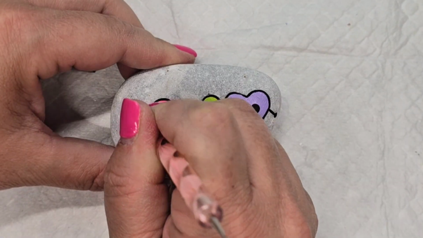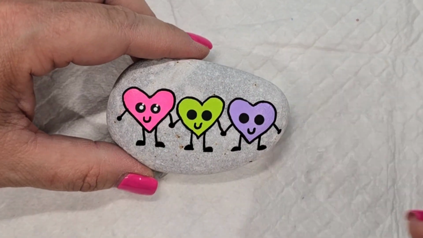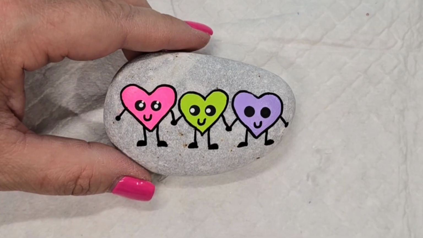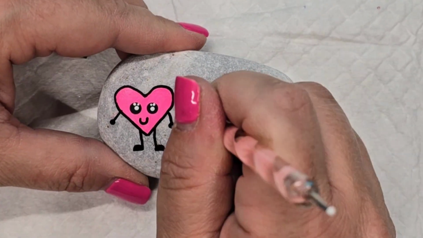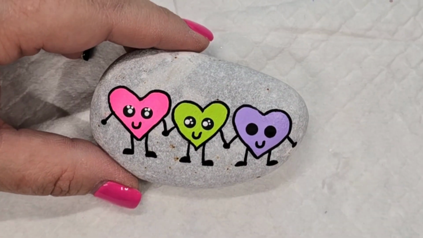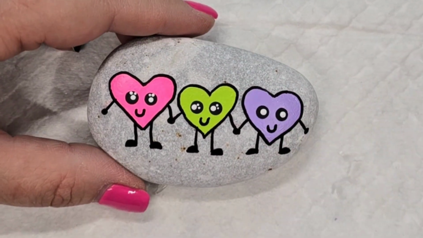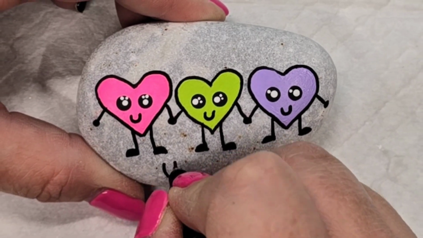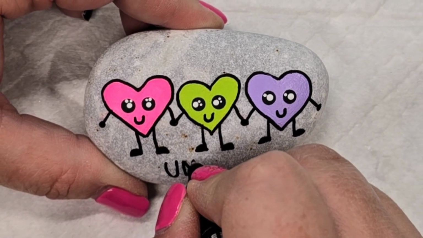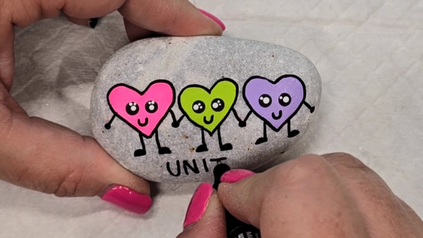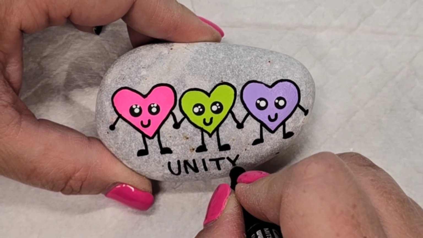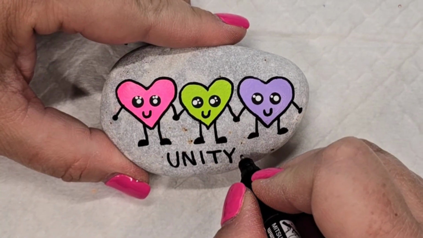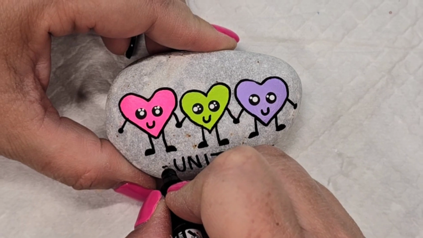And then once their eyes have dried, I'm going to come back in with a smaller dotting tool and some white paint and add some little dots for the kawaii look on these little hearts. Then I'm just going to write unity underneath our little heart buddies with some little hearts surrounding the word. And we're going to call it good on design number 1 and move on to design number 2.